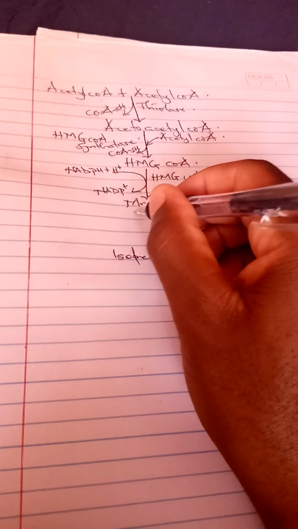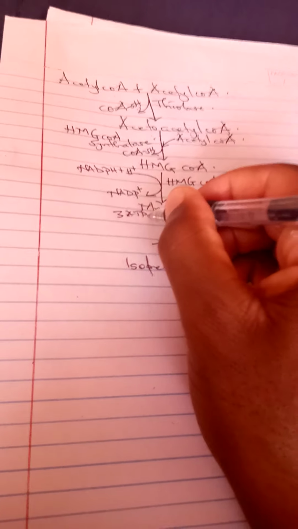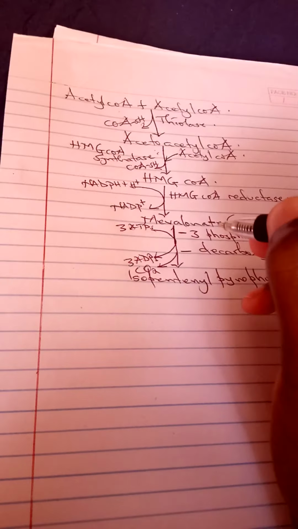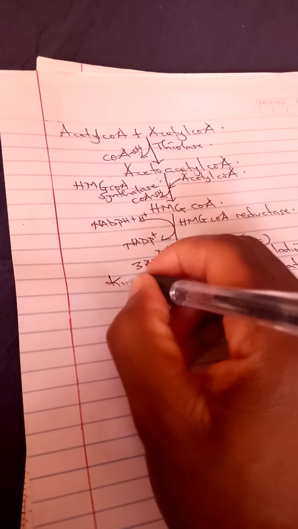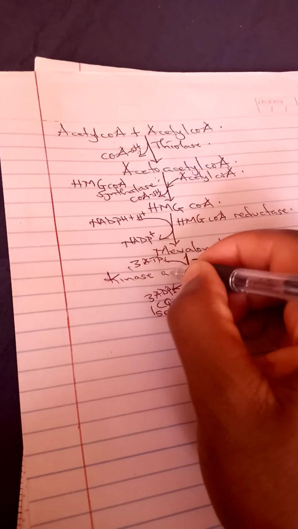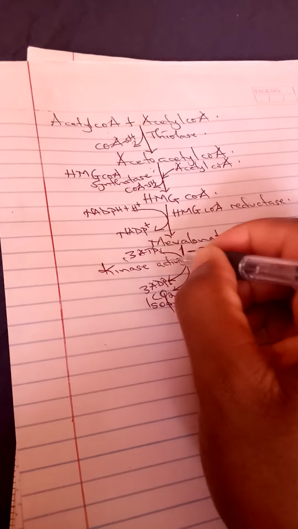So to summarize, we have 3 ATPs coming in and we form 3 ADPs. Then we also have loss of a carbon dioxide molecule by decarboxylation. The enzyme activity here we always just call kinase activity, because there are different kinase enzymes acting at each phosphorylation reaction.